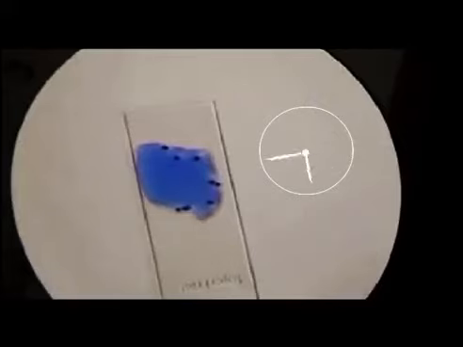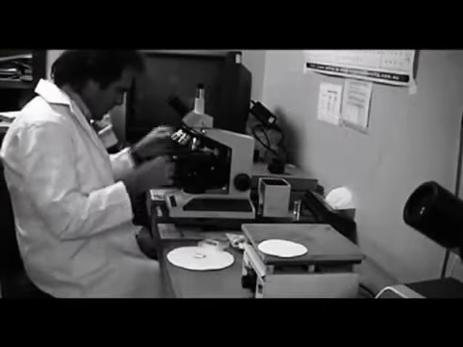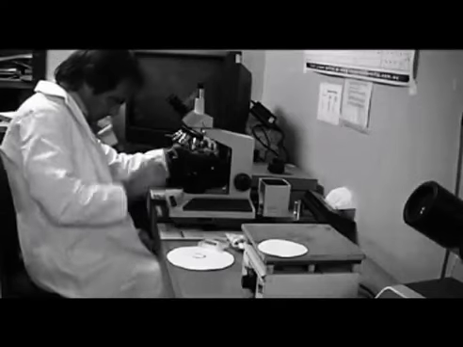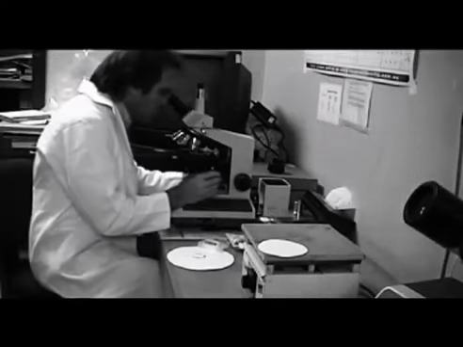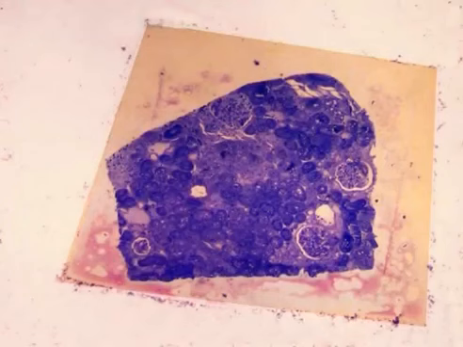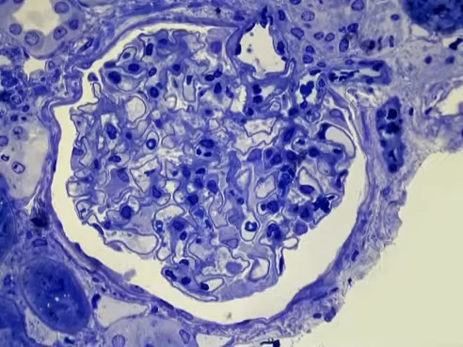Survey sections are examined with the light microscope to check the orientation and preservation of the tissue. Note the trapezoid shape of the block. Cells and structures are coloured blue with the dye, toluidine blue. This section also shows precipitation of the dye on the slide. Examination at higher power confirms good fixation of the tissue. The area of interest for electron microscopy is identified.